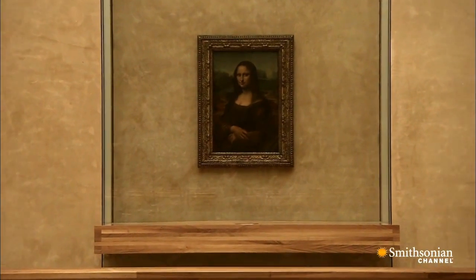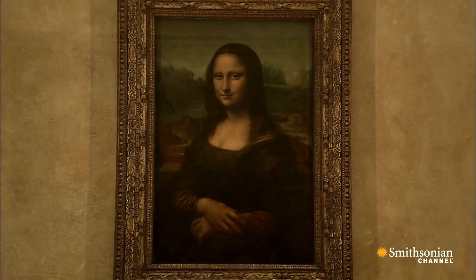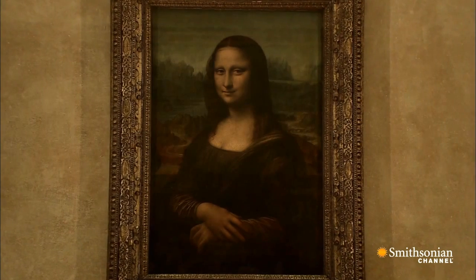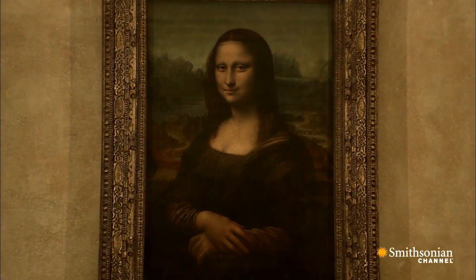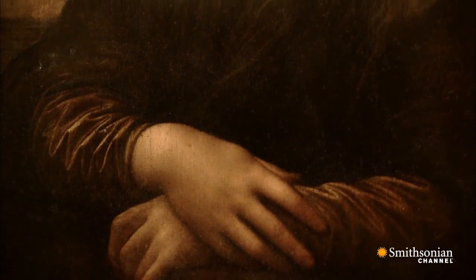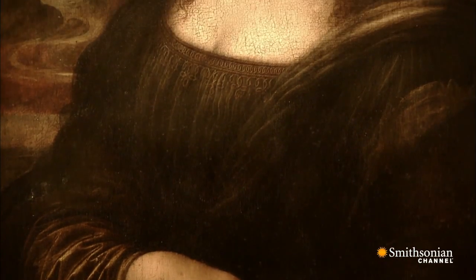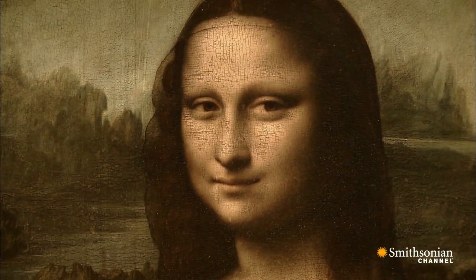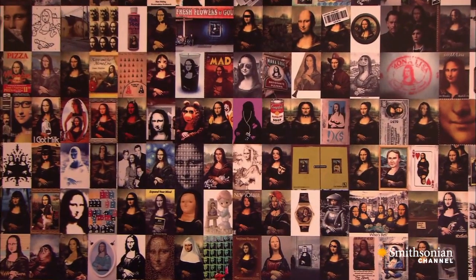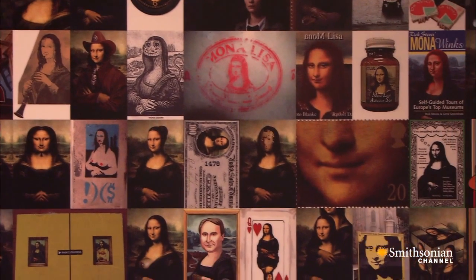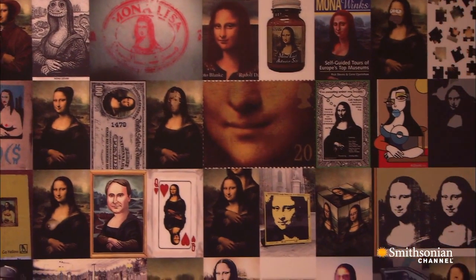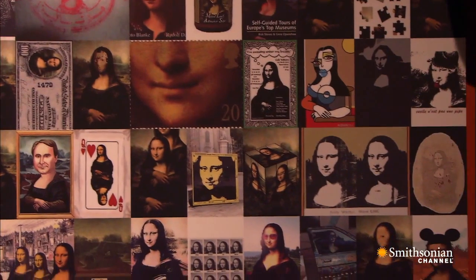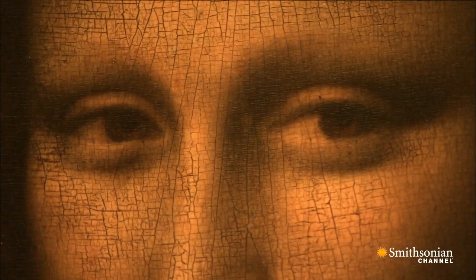And nowhere are Leonardo's extraordinary gifts more clearly illustrated than in his most famous painting of all, the Mona Lisa. Ever since it was stolen in 1911 and the media of the day seized on the story, it has become part of global consciousness. And Leonardo is once again propelled into the limelight. In terms of a painting, the Mona Lisa is probably the great summary of what he could do.